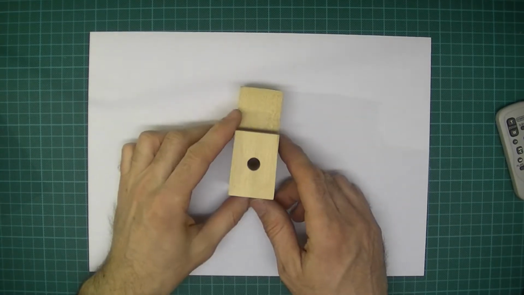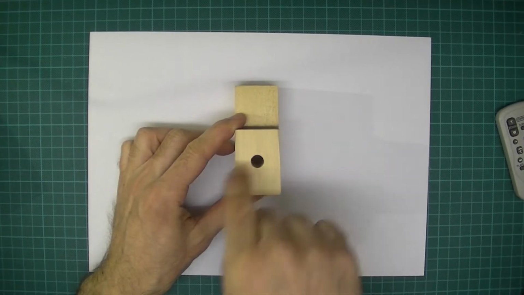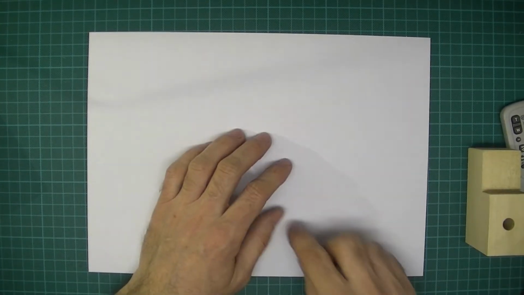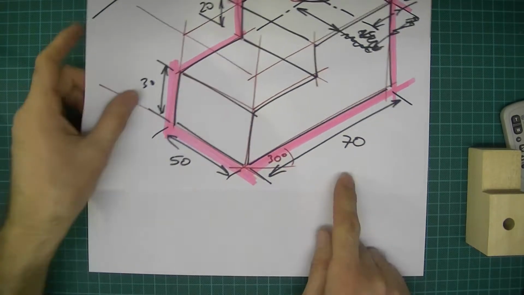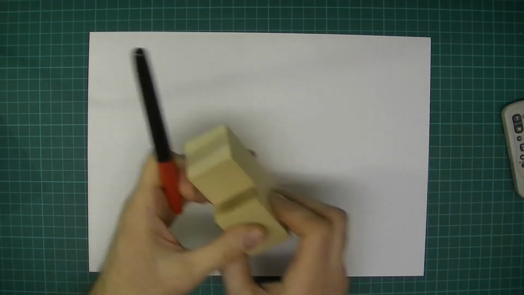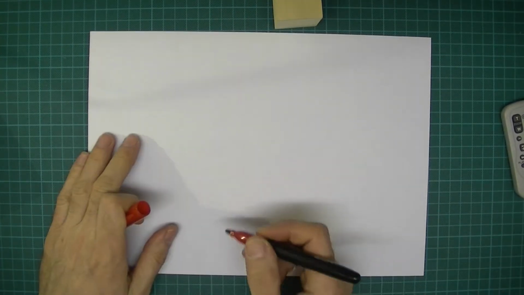Now with oblique view you can look onto one face, just one face only, straight on. And then the lines, which, if you remember, were going at 30 degrees off the horizontal with isometric, with oblique view it's 45 degrees. So let's give that a shot. I'm going to draw that face to start off with.